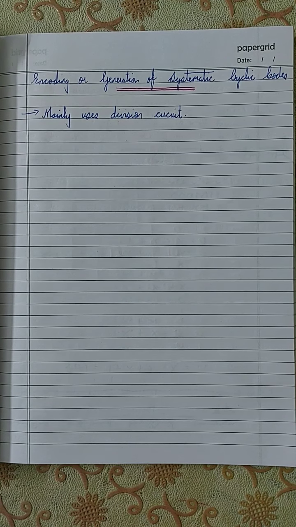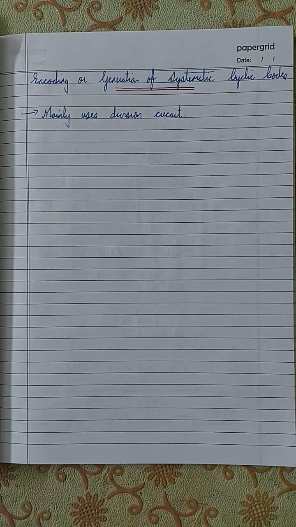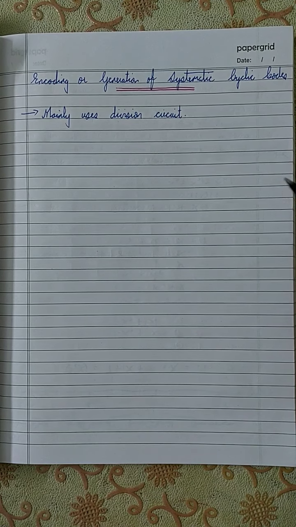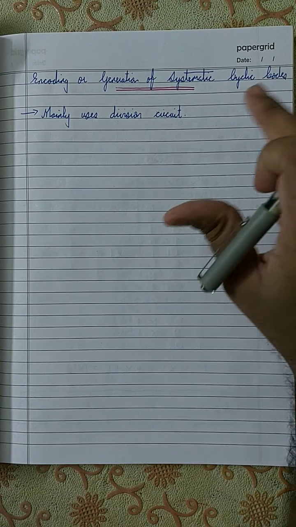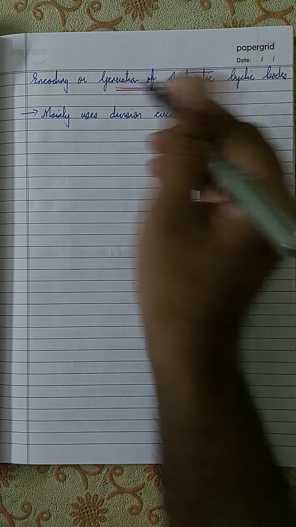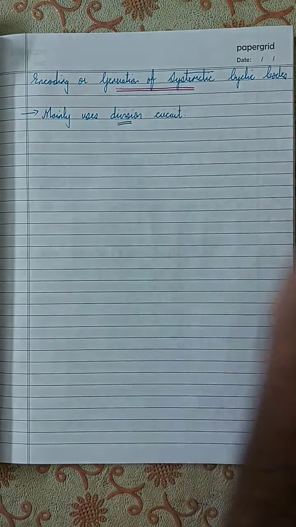Hi students. Okay, so last video you learned how to generate the non-systematic cyclic code. That is the encoder of a non-systematic cyclic code. Here you are going to learn how to generate the systematic cyclic code. For a systematic cyclic code we mainly use a division circuit. That is one thing you need to understand.